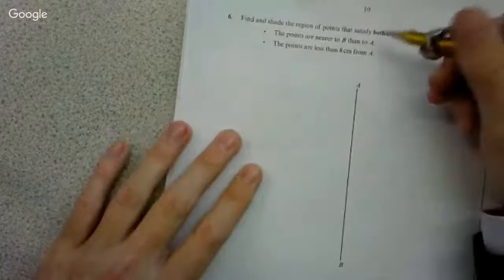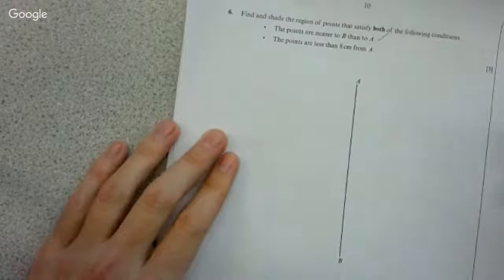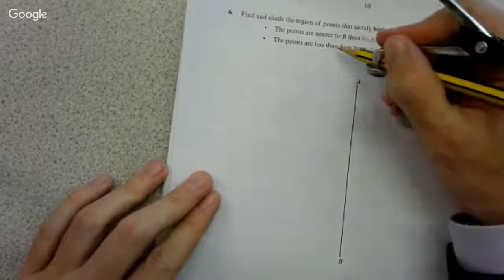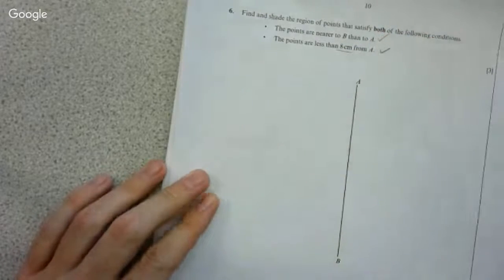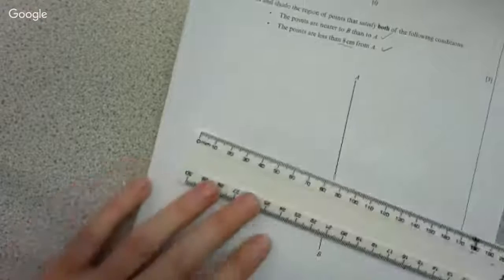Okay, the next question is a loci question, and it says find the region that are the points nearer to B than A. So that means we're going to open the compass to more than halfway and draw an arc around each side. But then it says the points that are less than 8 centimeters from A. So what I'm going to do is kill two birds with one stone and open my compass to 8 centimetres.